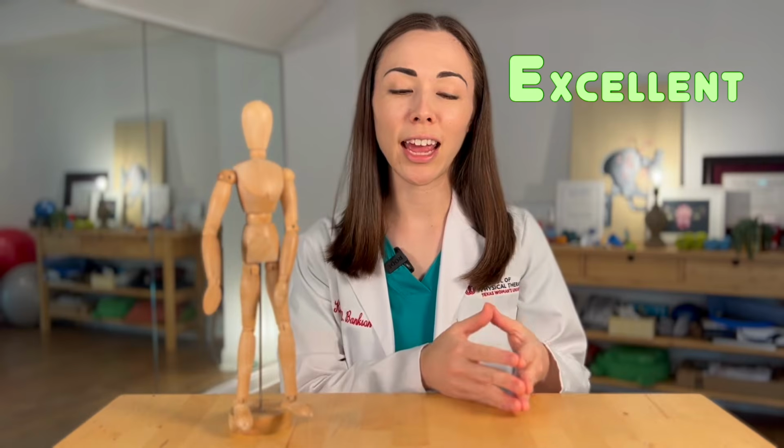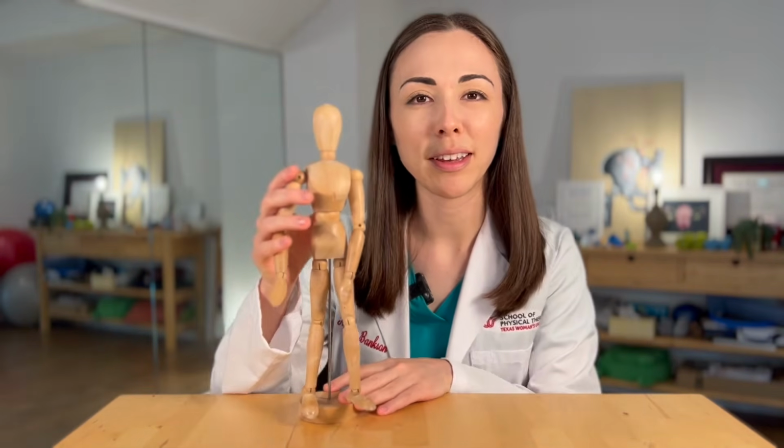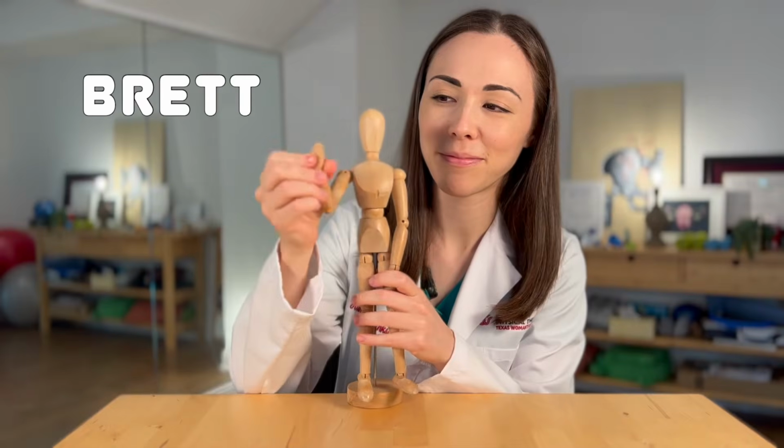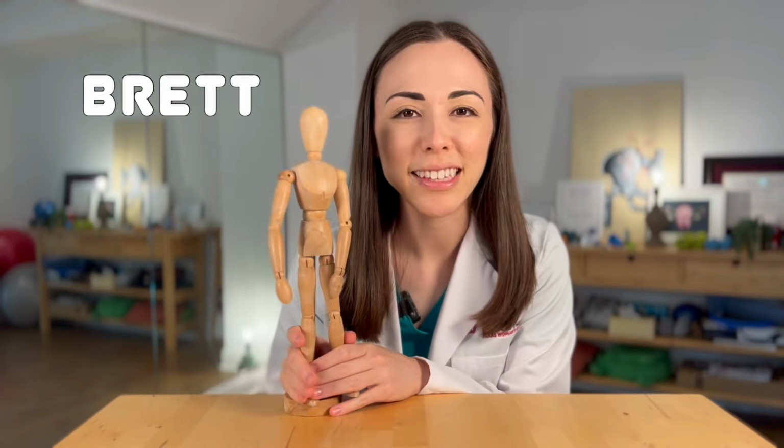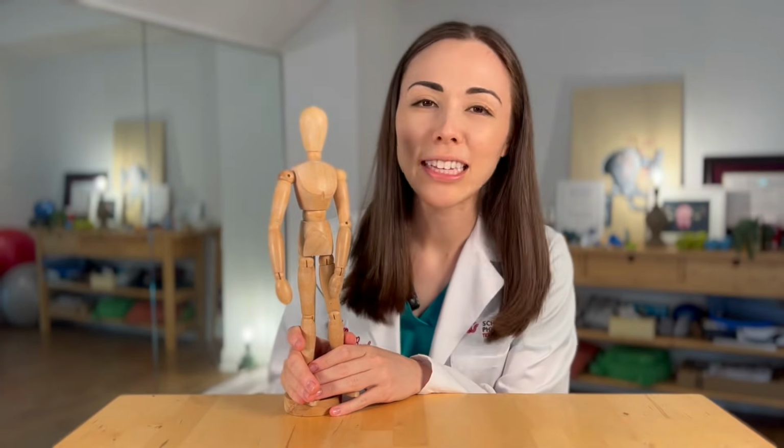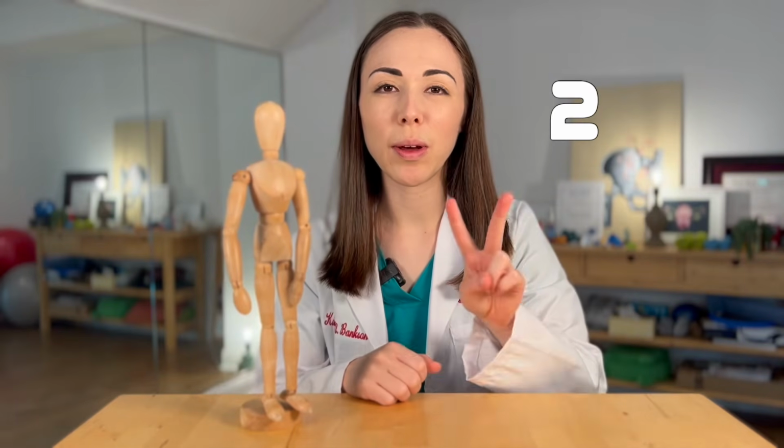In the posterior compartment, we're going to continue on our studying journey, but now we're going to dive a little bit deeper into excellent learning and superior learning, and I will tell you more about what this means in the next few moments. But first, I wanted to introduce you to Brett. This is Brett, and he's going to help us remember some of the names of the muscles in the posterior forearm. Similar to the anterior forearm, the posterior side has 2 layers.